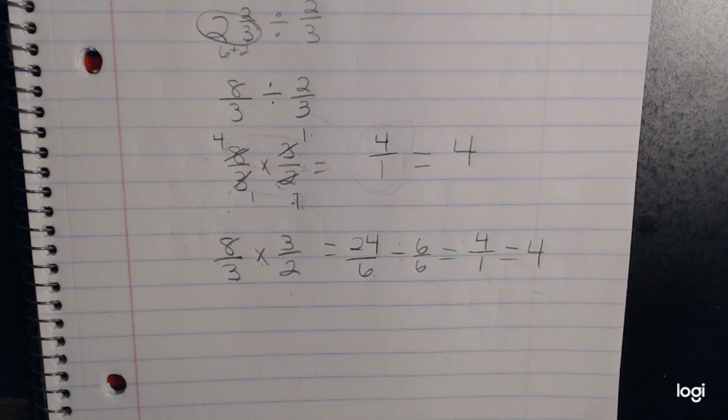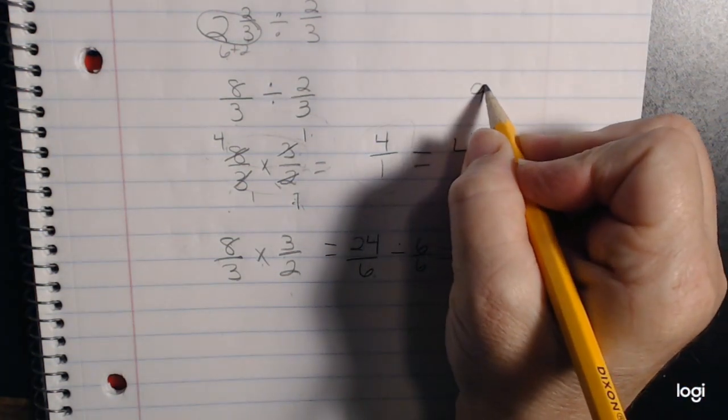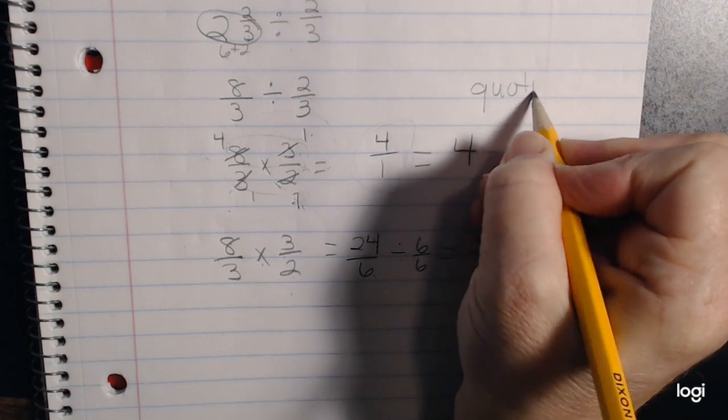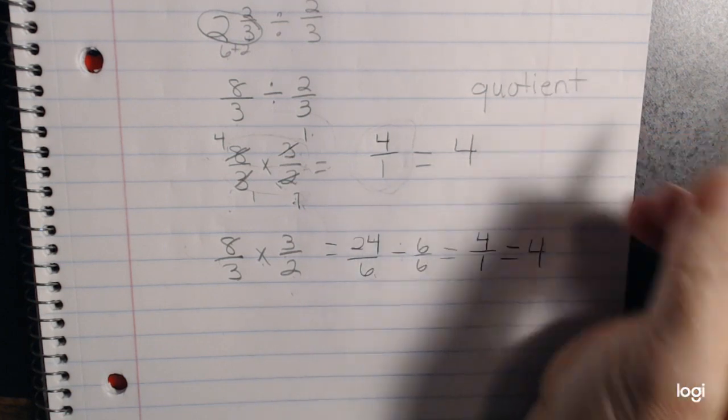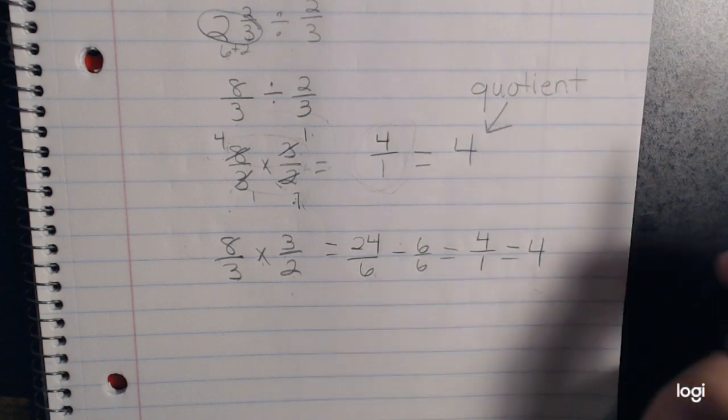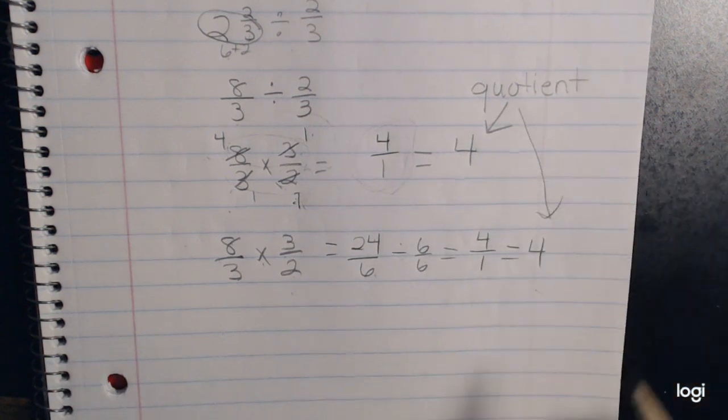All right, so last week our special word was reciprocal. This week our special word is called quotient. And quotient means the answer that you got for the division problem. So our quotient is 4.